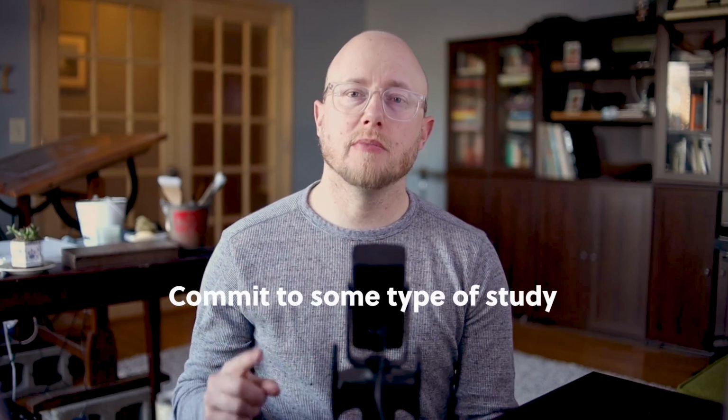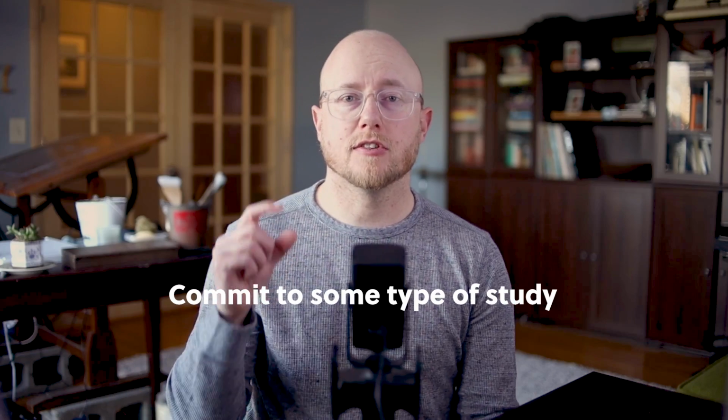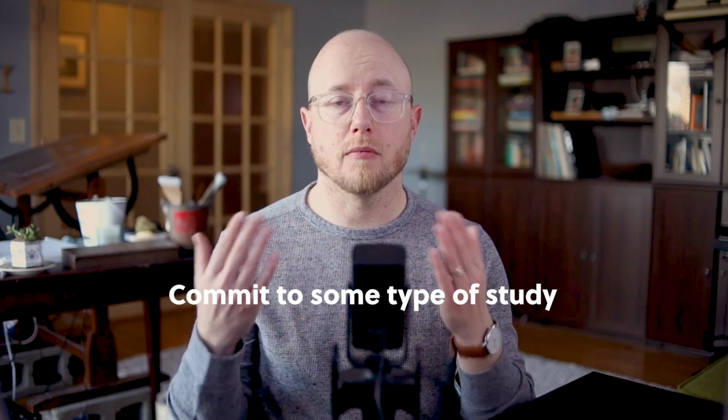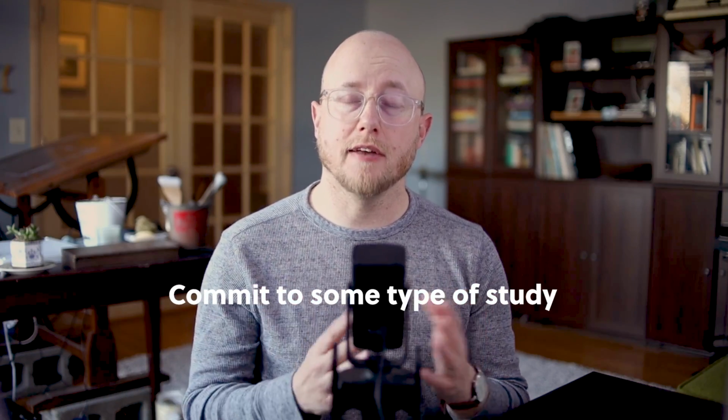So I want you to commit to some type of study. Maybe it's a small little thumbnail sketch. Maybe you're working with markers to get a handle on the values. Maybe you're doing a full drawing and value study. But commit yourself to some type of study before you even start the drawing of your painting.